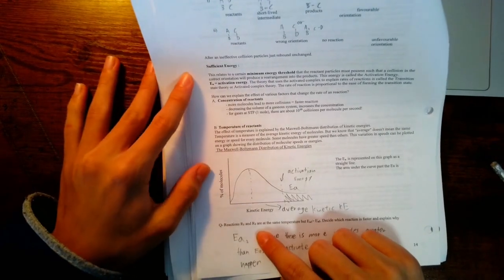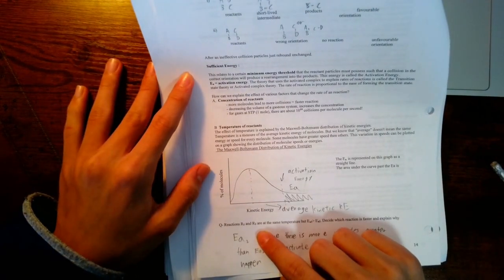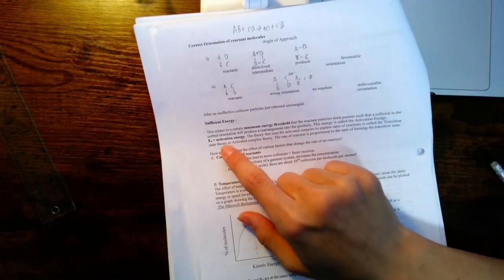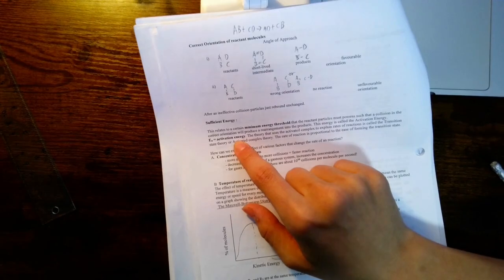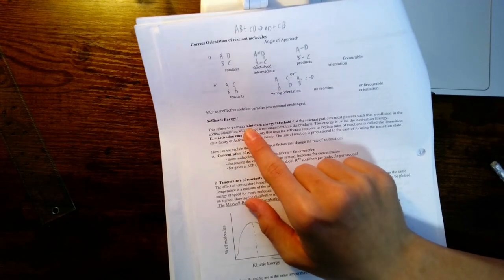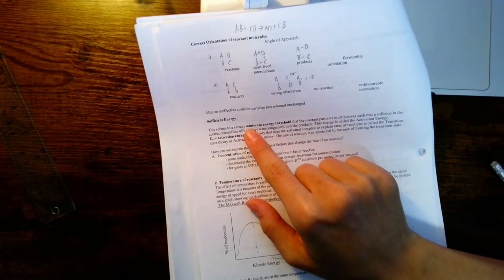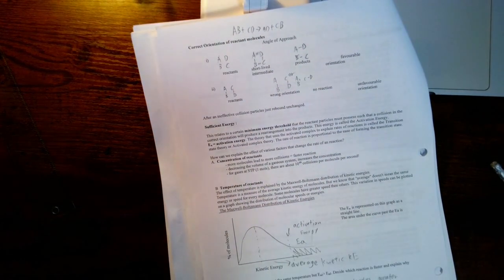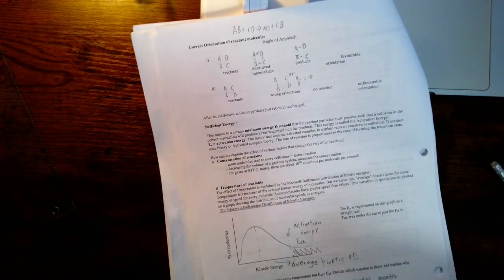And the minimum energy that is required is called the activation energy, or a certain minimum energy threshold. And why does a higher concentration of reactants lead to more collisions?